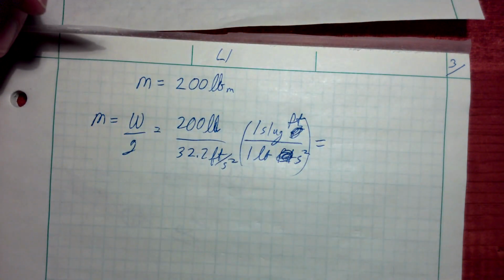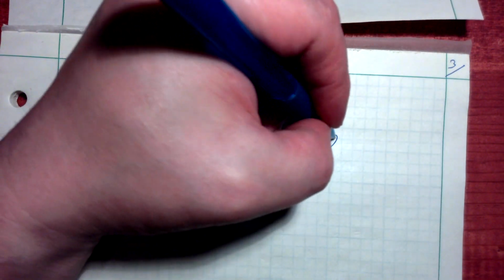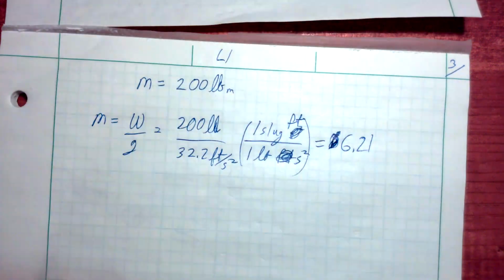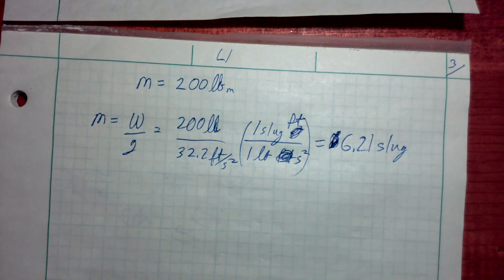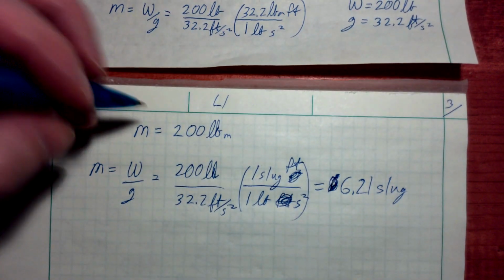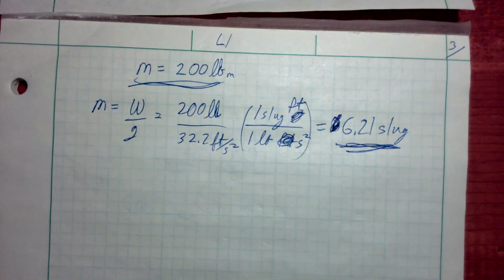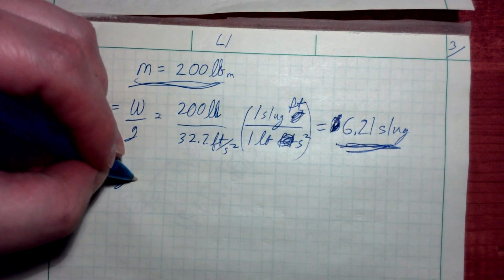So if you go ahead and unpause, I guess now, it's 6.21. I'm trying to talk and write at the same time. Sometimes it works. If you calculate 200 divided by 32.2, you should get about 6.21. You might get more significant figures than that, and we don't care. 3 significant figures unless we've got a good reason otherwise. But those are our 2 answers. Your mass is 200 pounds mass. I don't think in slugs. I have to convert it by hand, which is okay if you need slugs.